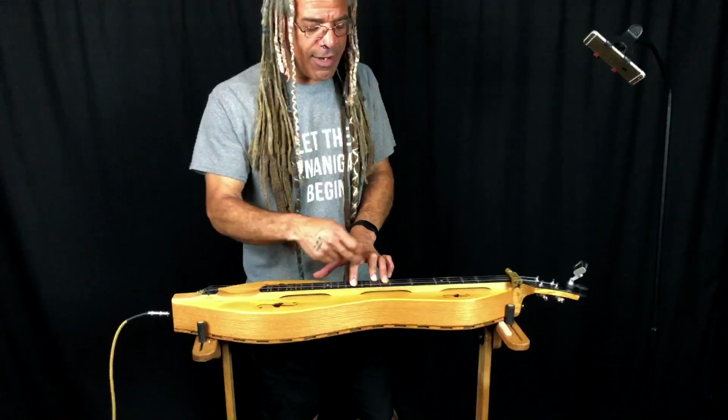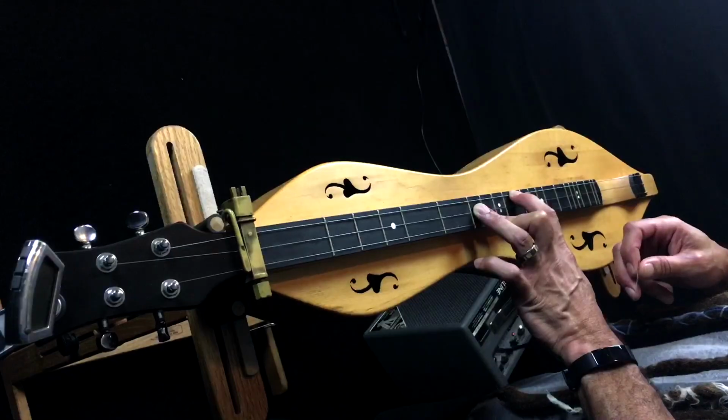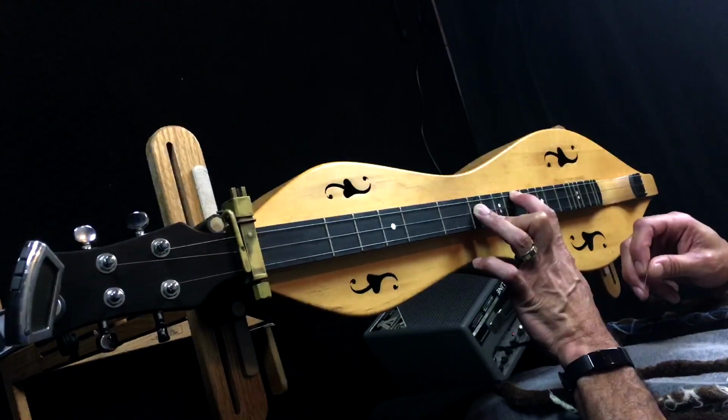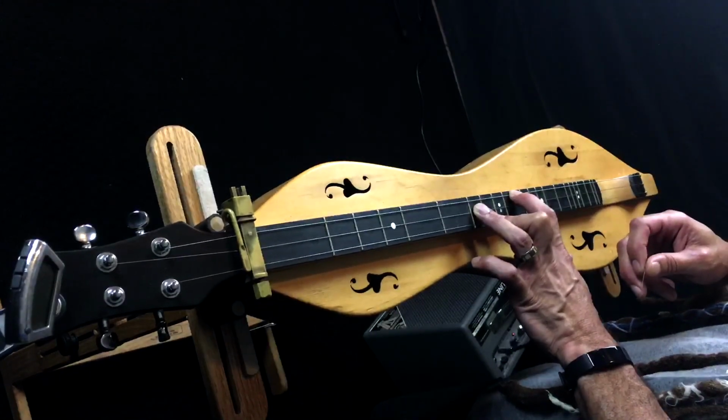Get a load of that grip there. That comes in handy if you're starting to play chromatic dulcimer, you guys out there.